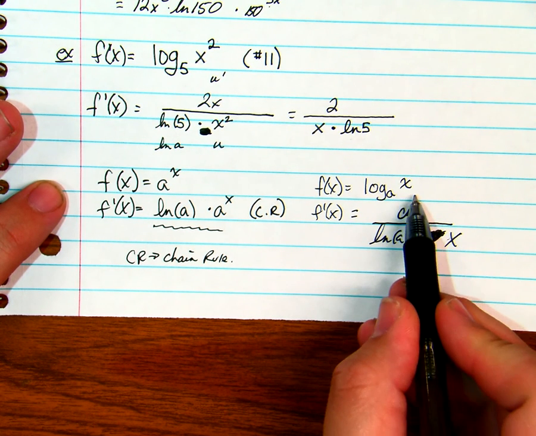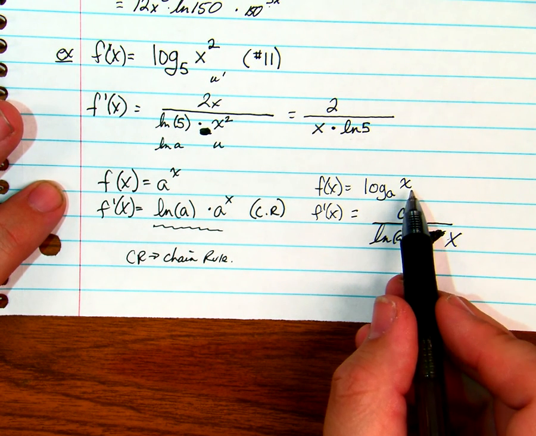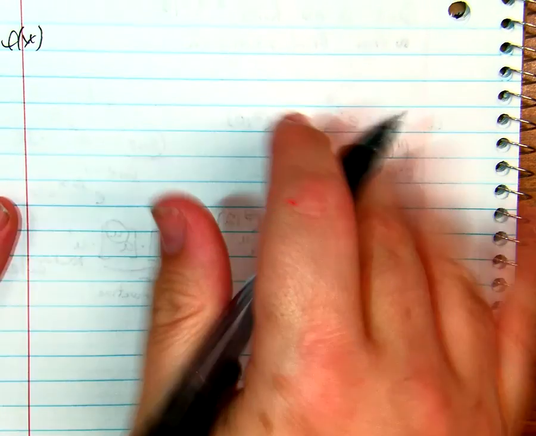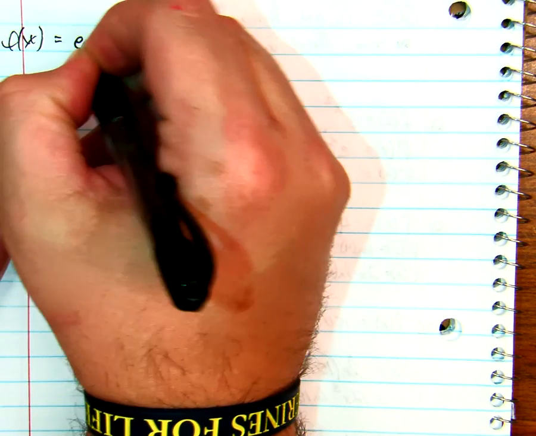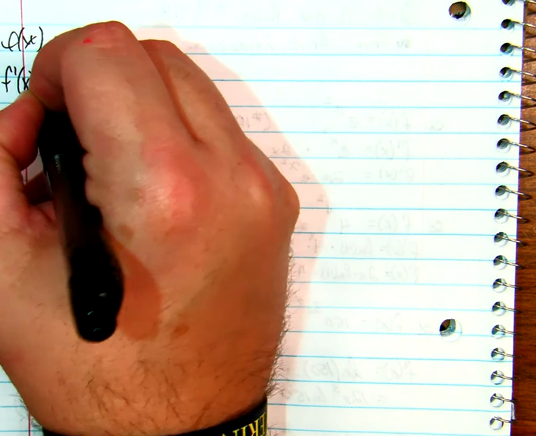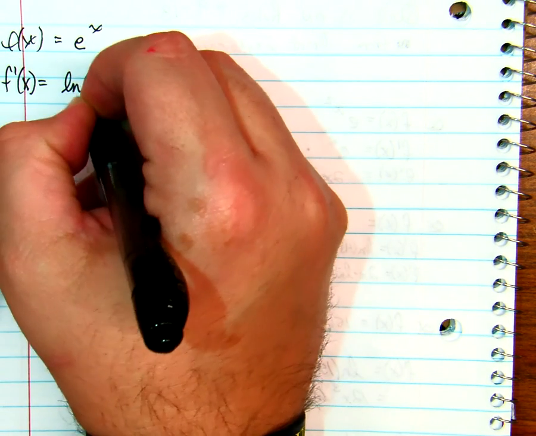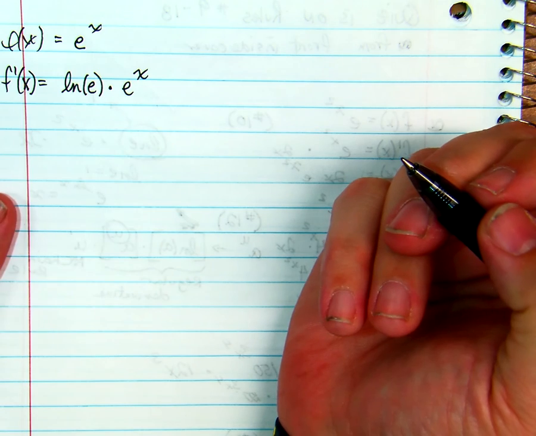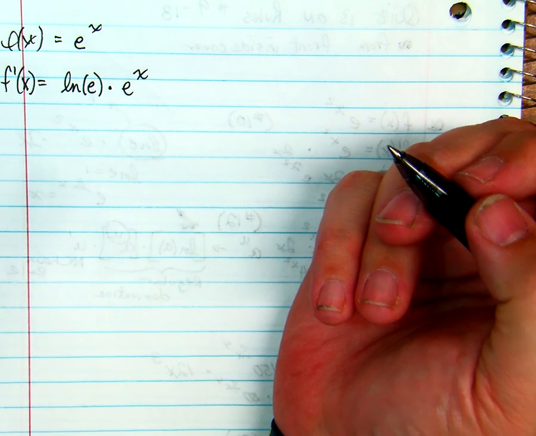And it's like if you have f of x equal to e to the x, f prime of x is actually equal to the natural log of e times e to the x. That's what it really is. But what's the natural log of e? 1. So that's just e to the x. That's where it comes from.